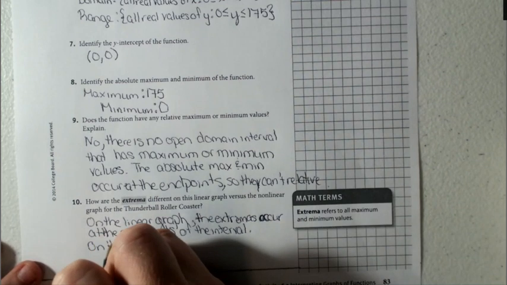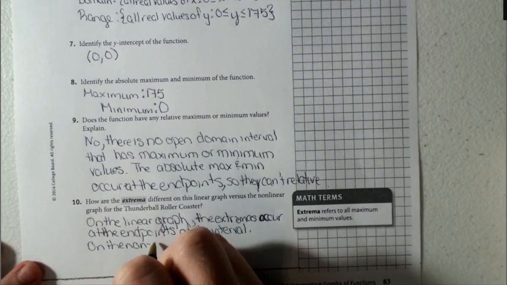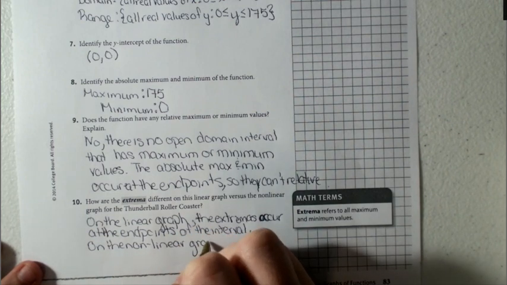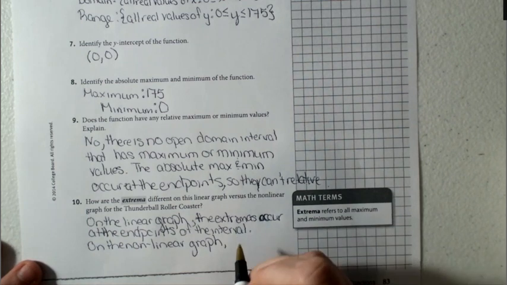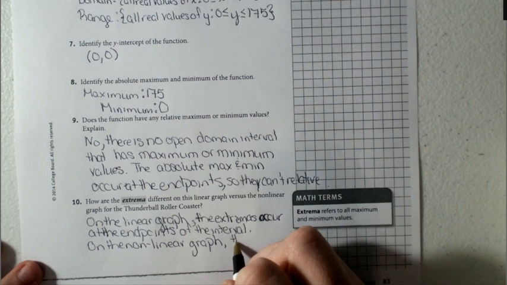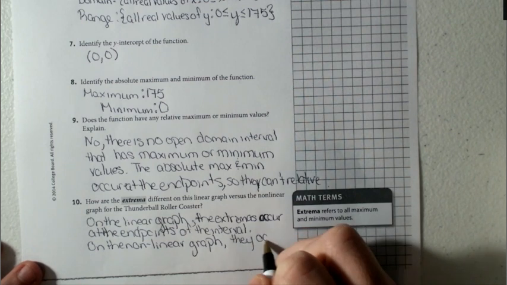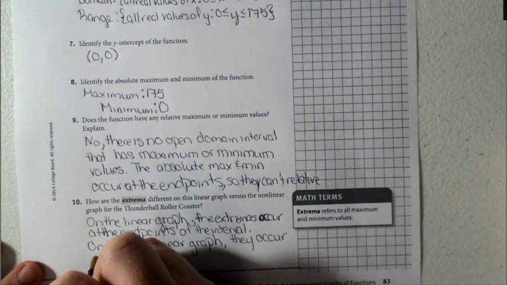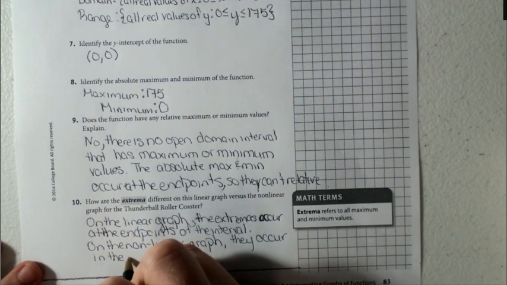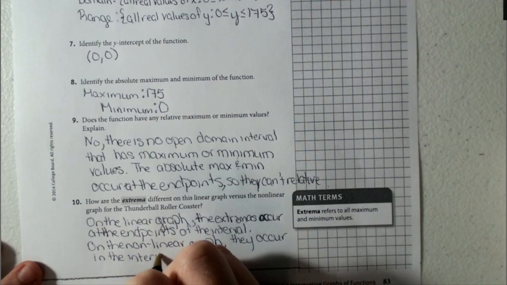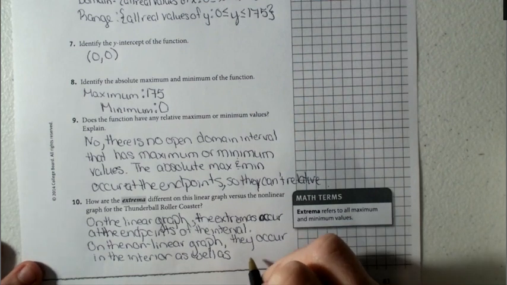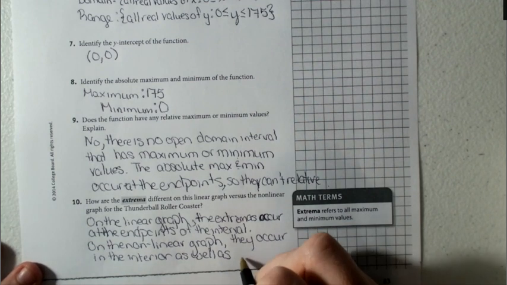On the nonlinear graph, as seen on the previous page, they occur in the interior as well as the endpoints of the interval.